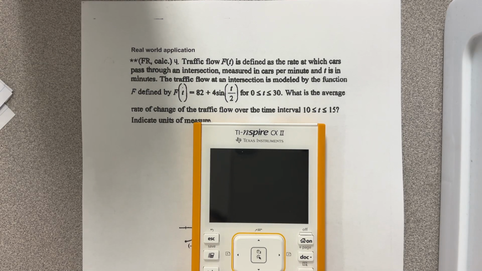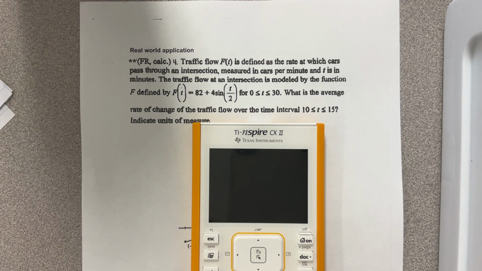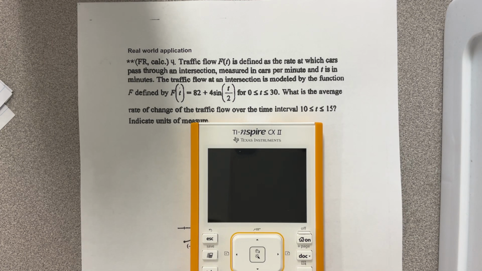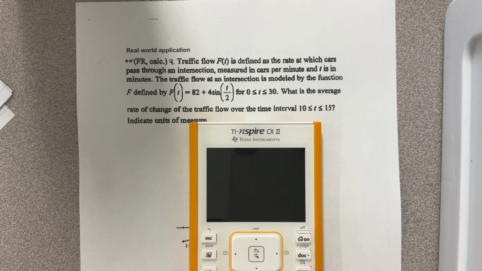In this video, I'm going to show you how to solve example number 4 from the average rate of change packet. This is a real-world application, and this was a previous AP test question on the free response calculator active part. So the traffic flow F of t is defined as the rate at which cars pass through an intersection, measured in cars per minute, and t is in minutes.